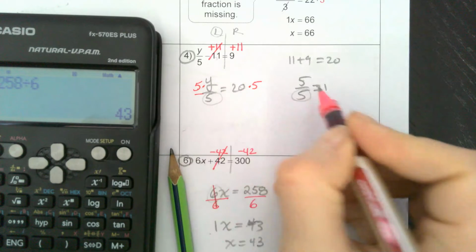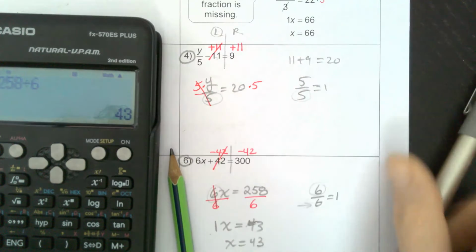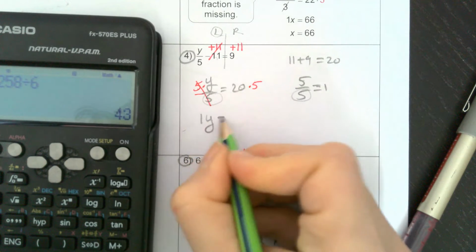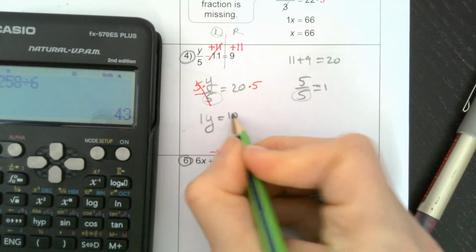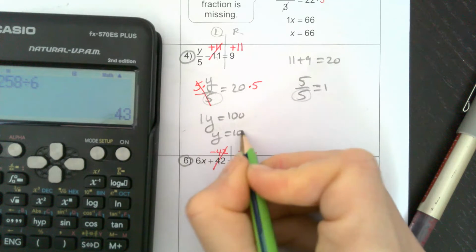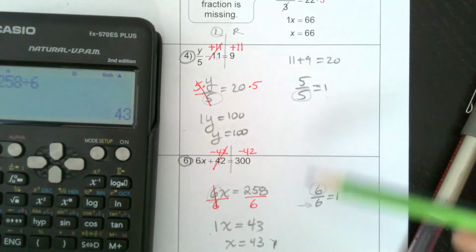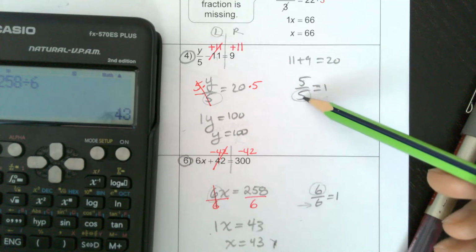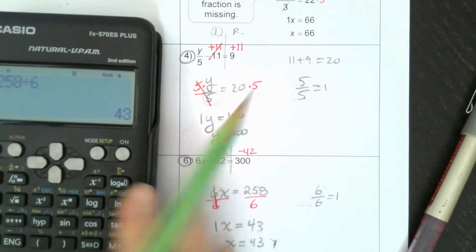So 5 divided by 5 is 1. So now I have 1y equals 20 times 5 is 100. So y equals 100. So you can see that these two questions are the same. It's just sometimes we have the top of the fraction and sometimes we have the bottom of the fraction.